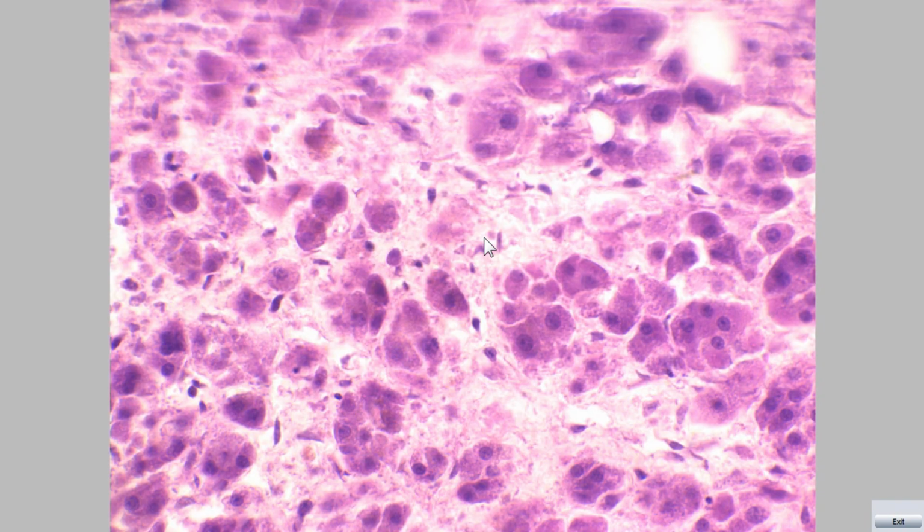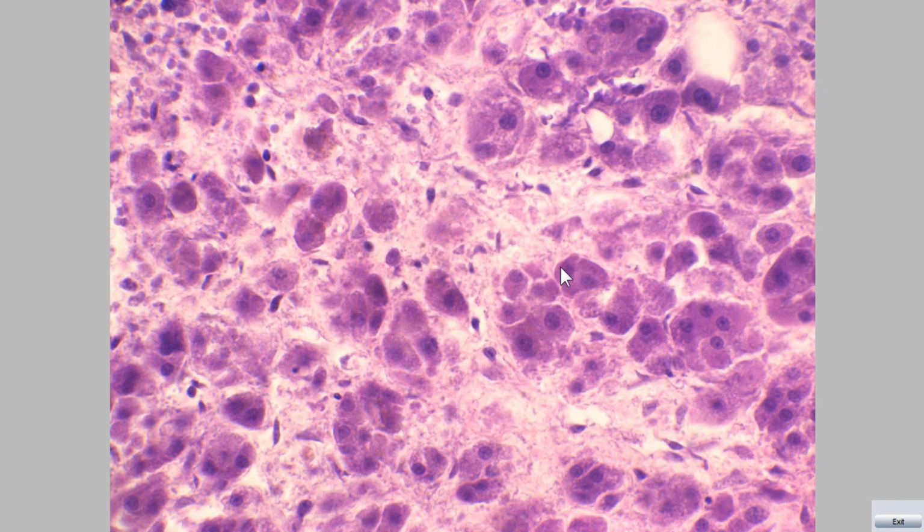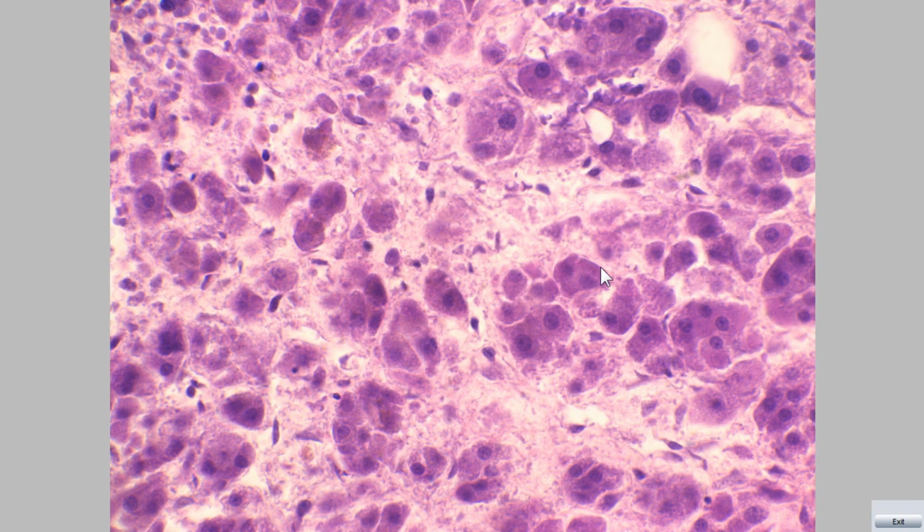The innermost layer is the zona reticularis. We can see smaller cells in a network of irregular cords. You see them irregular in shape. This is zona reticularis, small cells with a few lipid droplets and in a network of irregular cords.